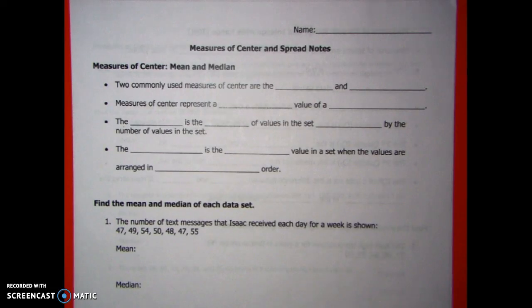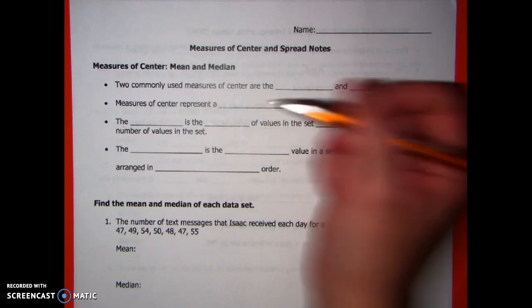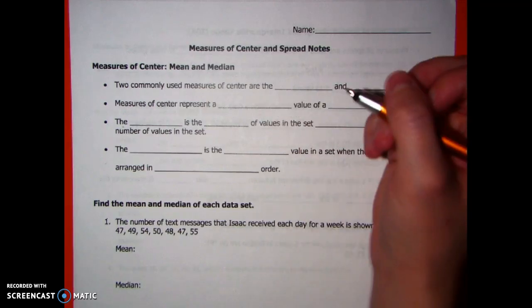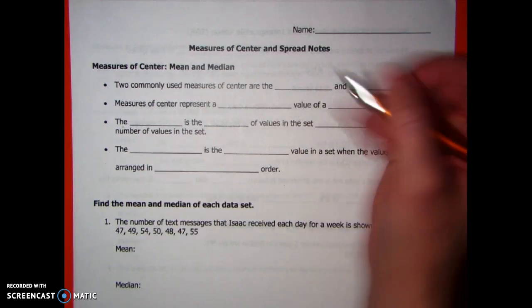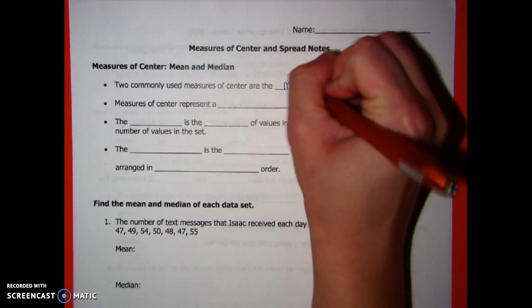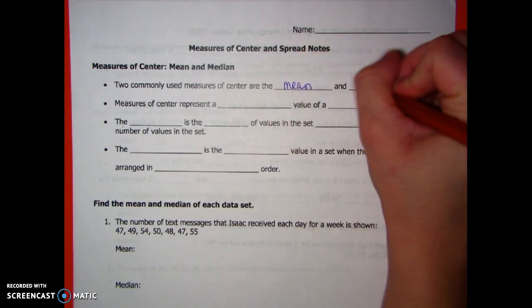Today's notes are on measures of center and spread, and that's just a fancy way of saying mean, median, range, and interquartile range, which we'll talk about on the second page. But first, let's start off with measures of center. So two commonly used measures of center are the mean and median.